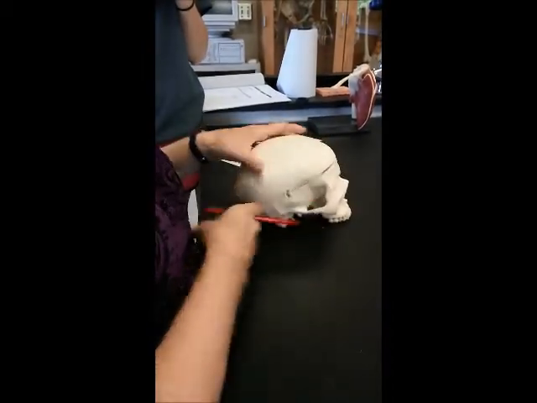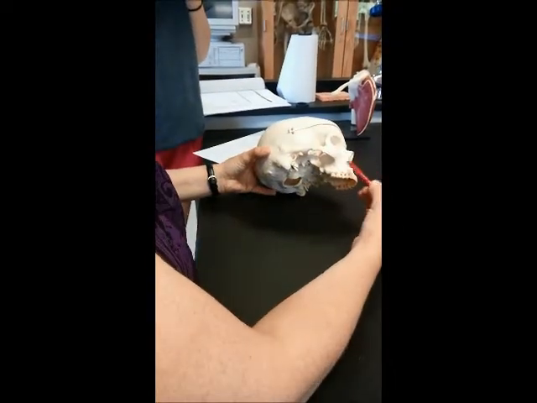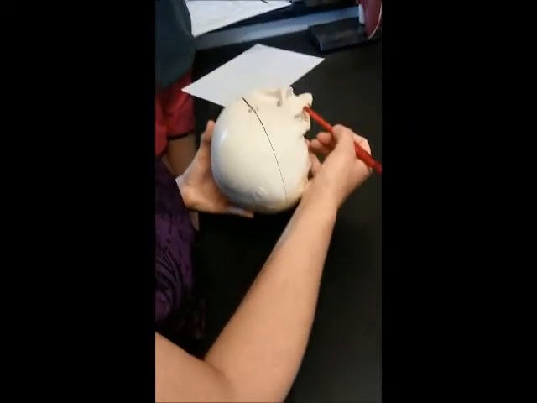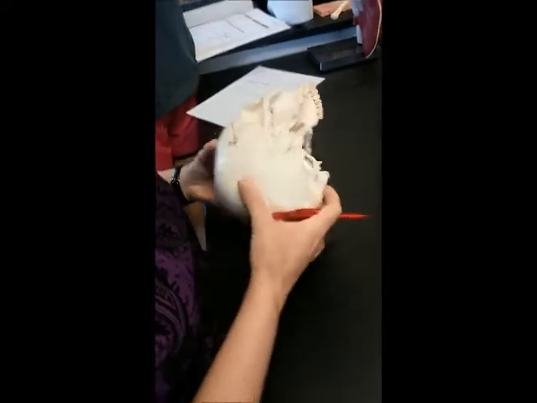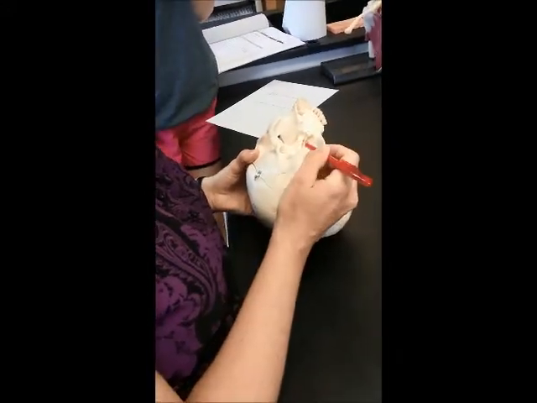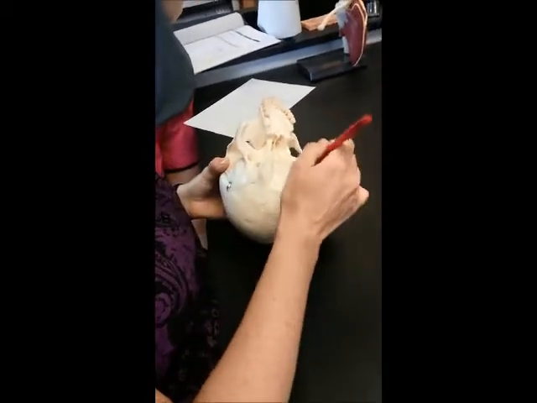Then you have, this is the zygomatic, maxilla. Here's the maxillary tuberosity right here. Then you have the temporal that we focused on because of the TMJ. So mastoid process, styloid process. Here's the articular fossa. Here's foramen magnum.